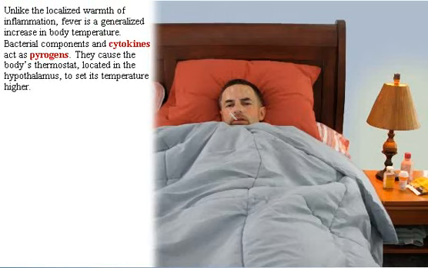Unlike the localized warmth of inflammation, fever is a generalized increase in body temperature. Various bacterial components, as well as cytokines released by macrophages, act as pyrogens. Pyro means fire, and gen is to create, so these are literally fire creators. They cause the body's thermostat, located in the hypothalamus, to set its temperature higher. Click the thermometer.